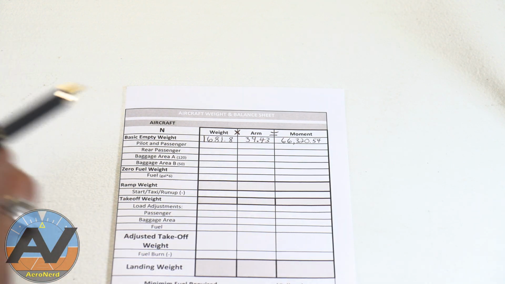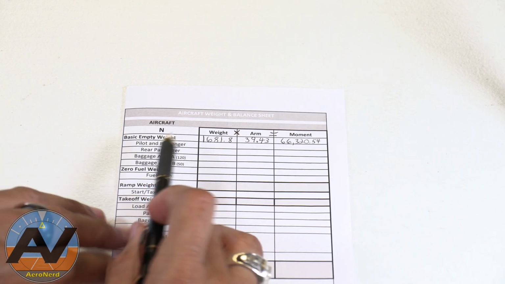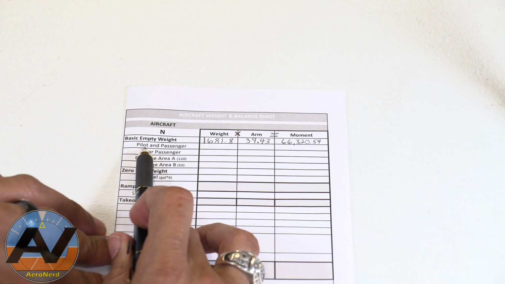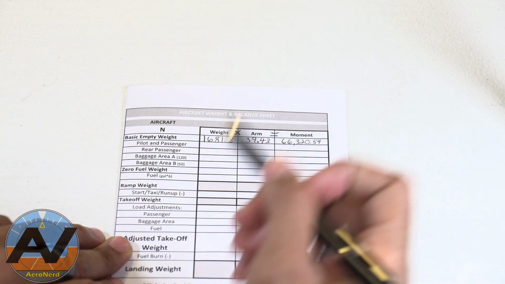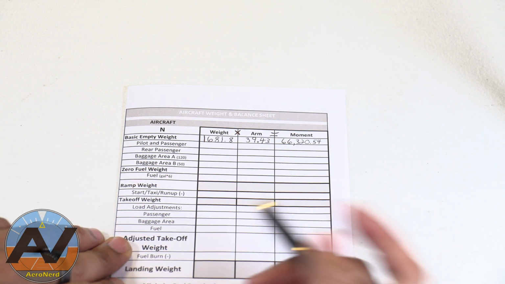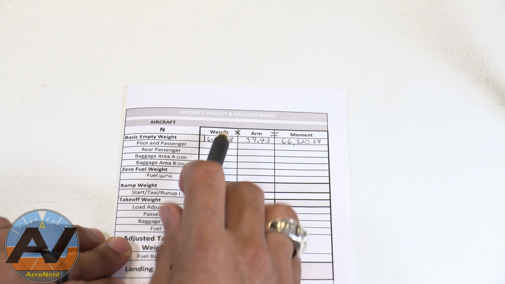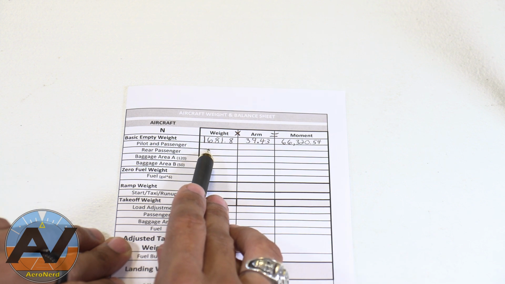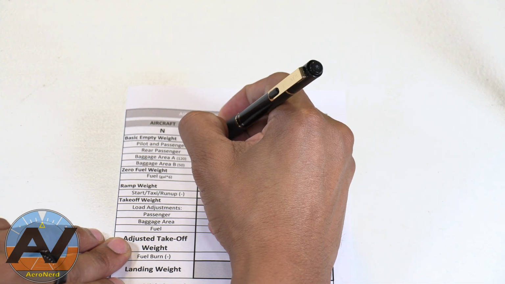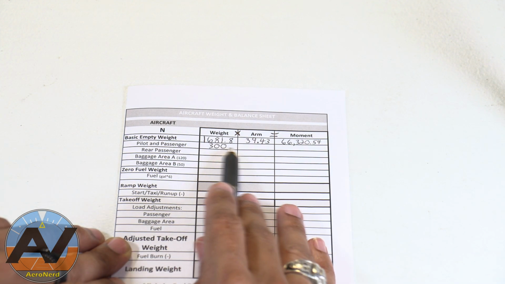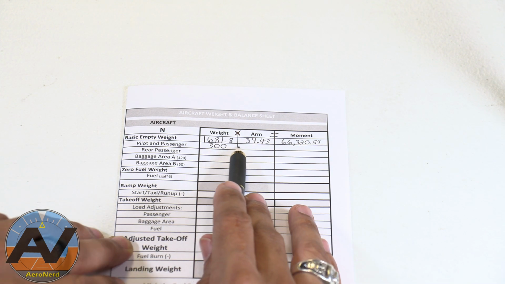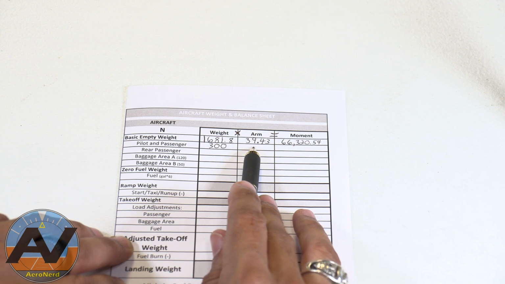All right, now we're going to get into the pilot and passenger. Notice it says pilot and passenger. So let's say I weigh 150 pounds and the passenger weighs 150 pounds. So for weight, you're going to put 300.